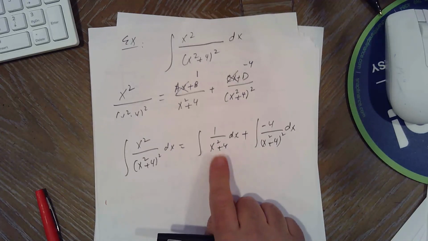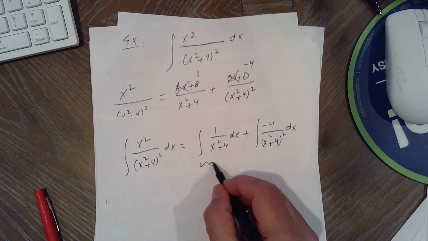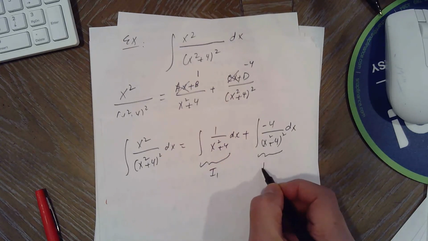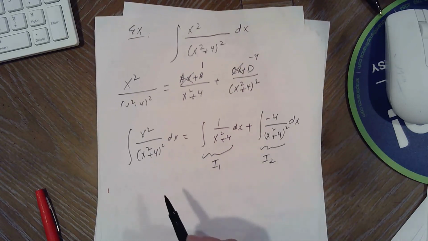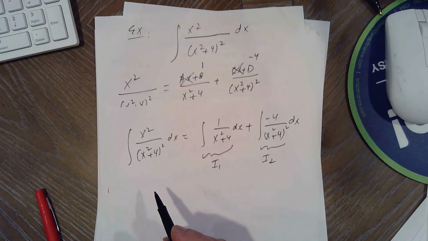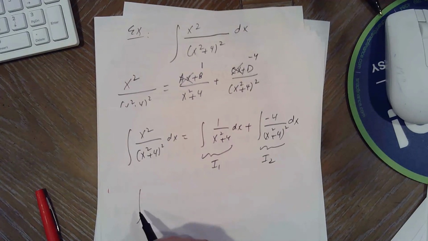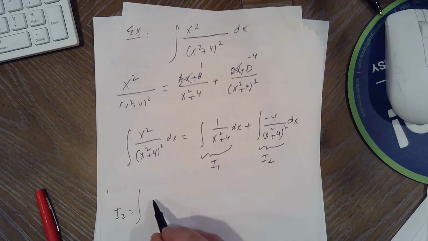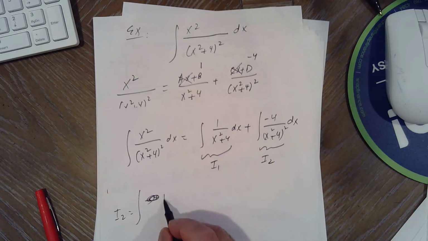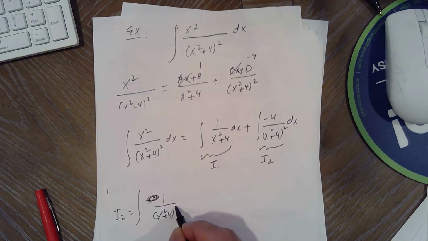So for this guy, we know what the answer is. So this is I1 and this is I2. Let's use I2 first, it looks like more work. Negative 4, let's just leave the negative 4 out, okay? 1 over (x squared plus 4) squared.